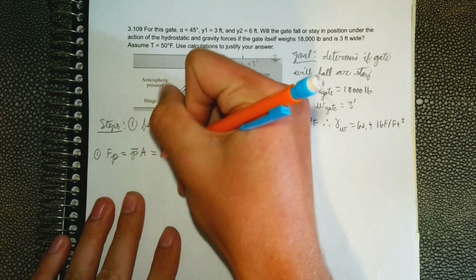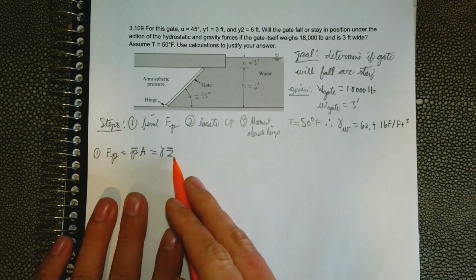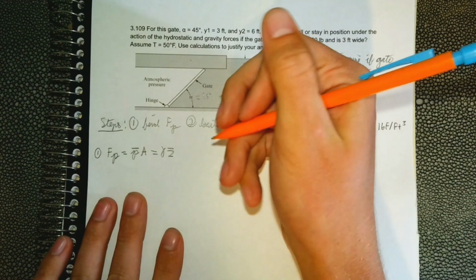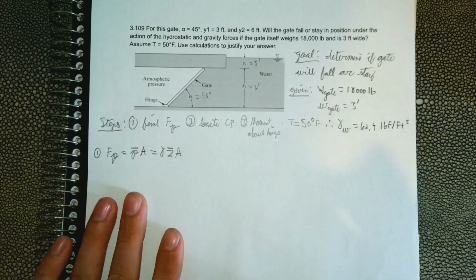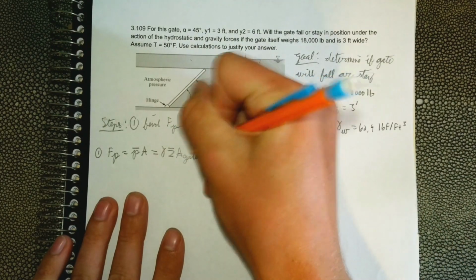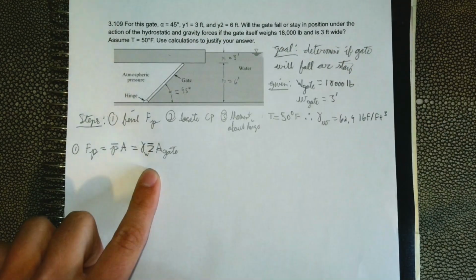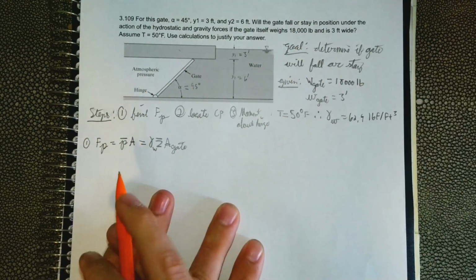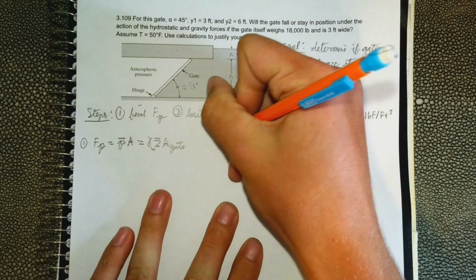We can rewrite that as specific weight times the height from the surface of the water to the centroid of the gate, times the area of the gate. We already know the specific weight of water. We don't know the height yet, so let's solve for that.